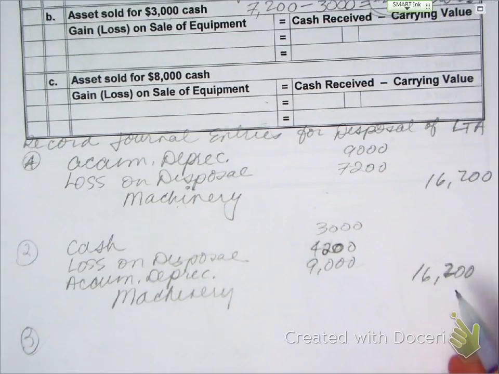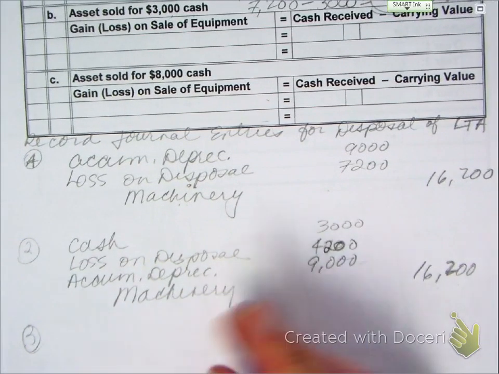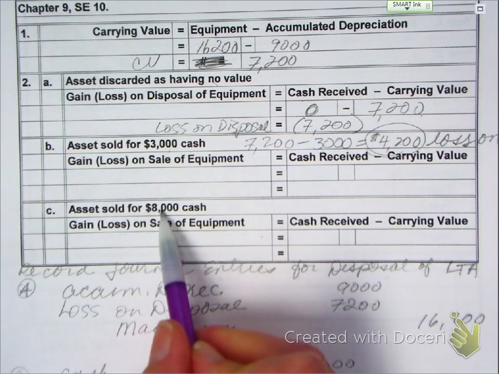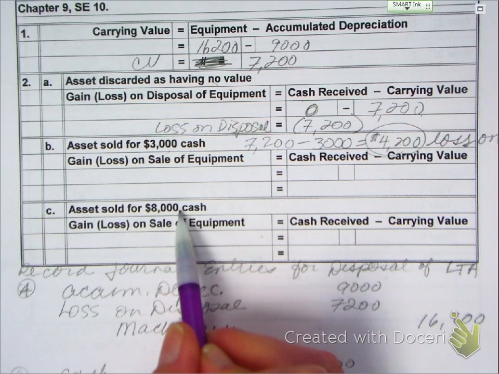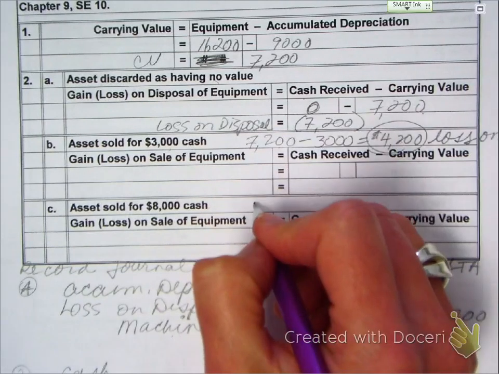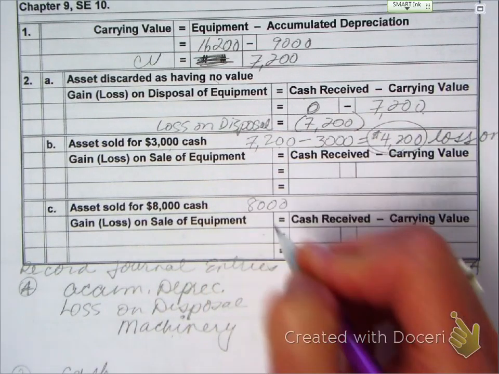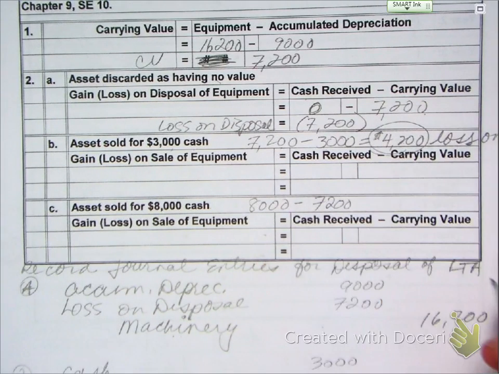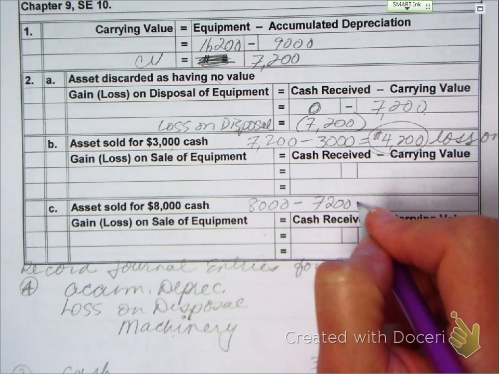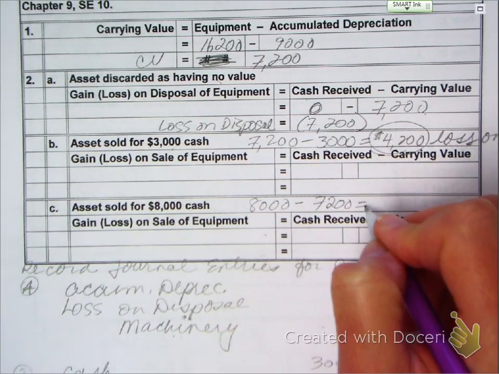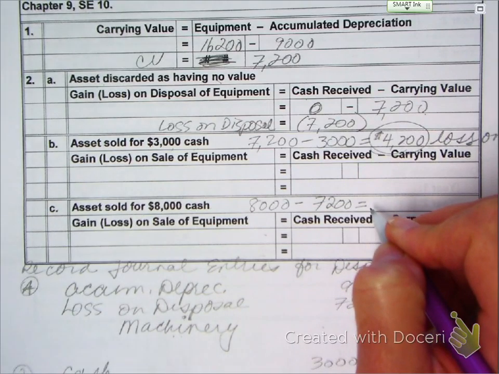Okay? All right. So, third part of the problem. We sold the asset for $8,000. So we got cash of $8,000. So yay, that's great. We actually sold that asset for more than we had it on our books for. So $8,000 minus the $7,200, now we're going to have a gain on the sale of this asset of $800.